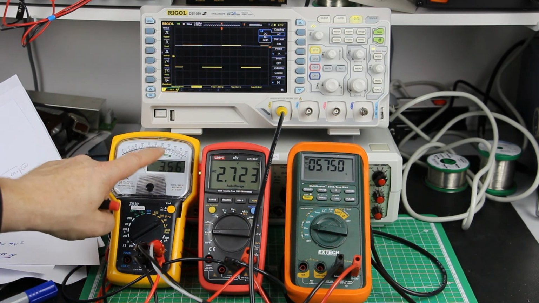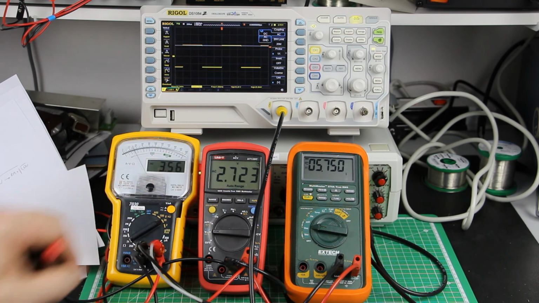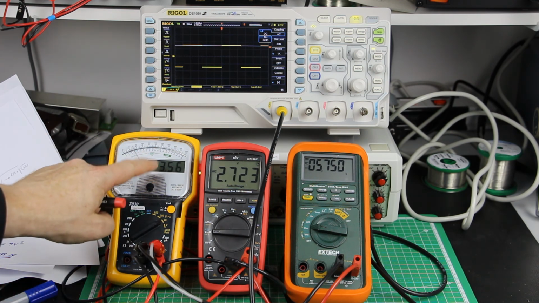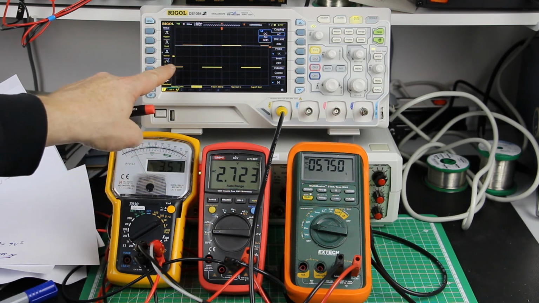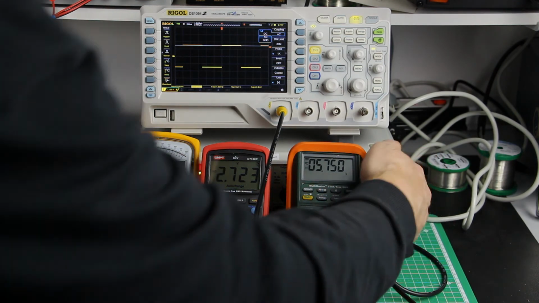And this one, which doesn't even do any true RMS calculation, but a simple averaging of the rectified signal, gives you a wrong display because it's a square wave. Let's see what we get when we change to a sine wave.